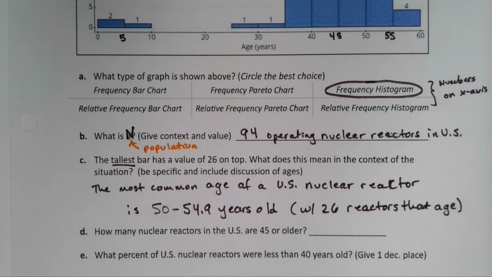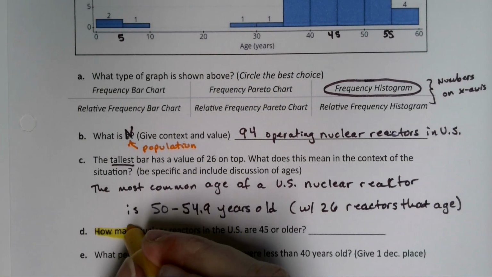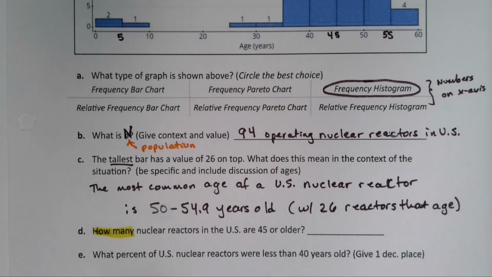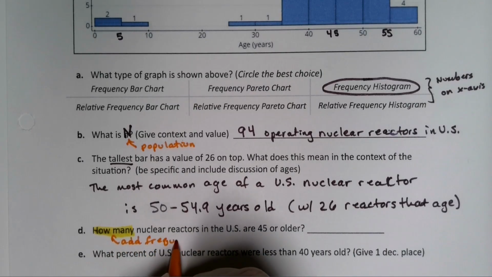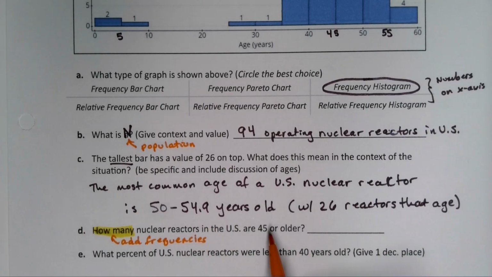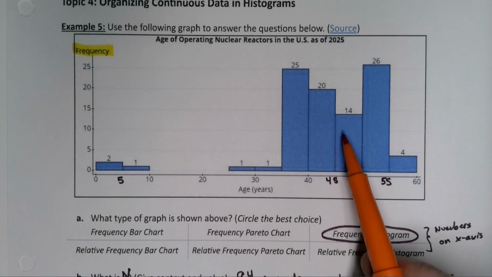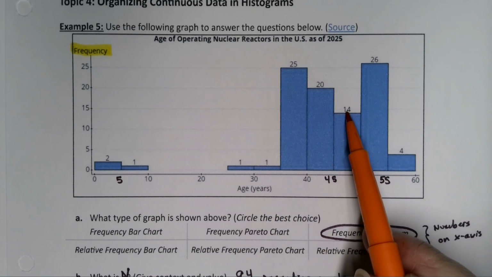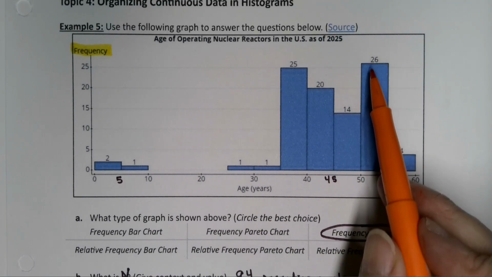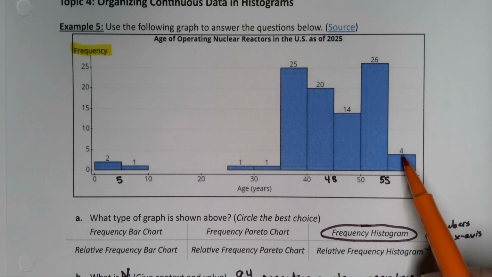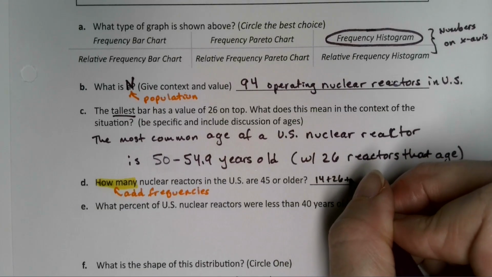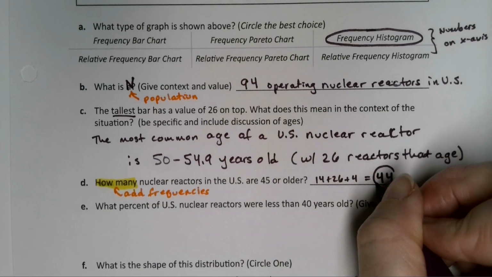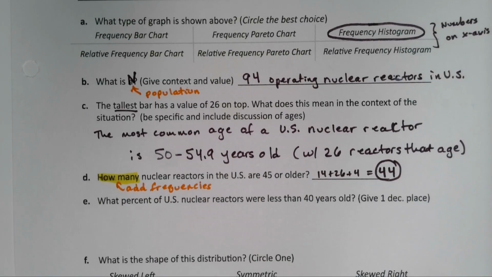All right, now how many reactors in the US are 45 or older? Again, notice that's a how many question, so that's going to be a frequency question, where we're going to add up frequencies. We start with the frequency of 45, which is right here, and we start adding. We add the 14 and the 26, so that makes 40, plus 4 makes 44. So I'll make a little note: 14 plus 26 plus 4 makes 44 reactors in total that are that age or older.